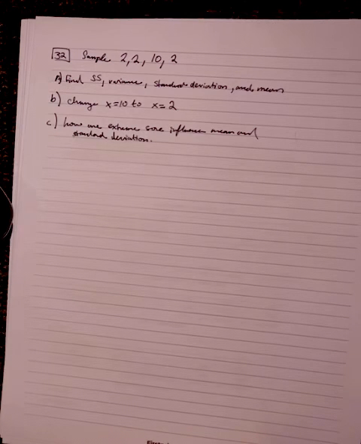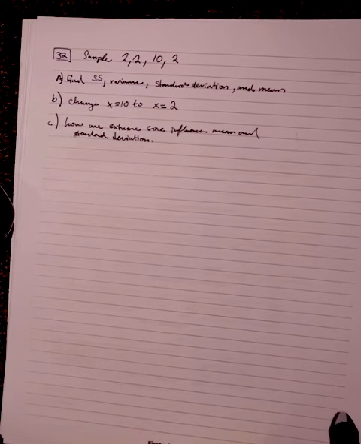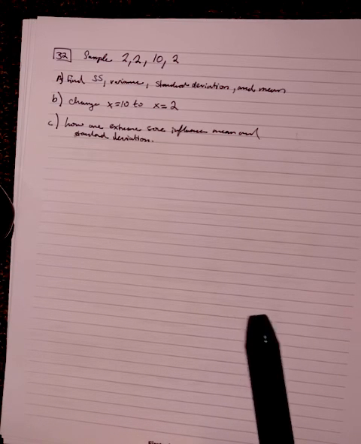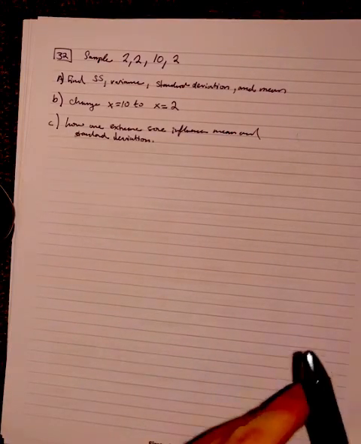Now, for this problem, you're going to be doing what you have done before, I believe with question 8. You're going to find your sum of squared deviations, as well as your deviation, mean and variance. But one of the bigger changes is that you're doing an analytical approach.